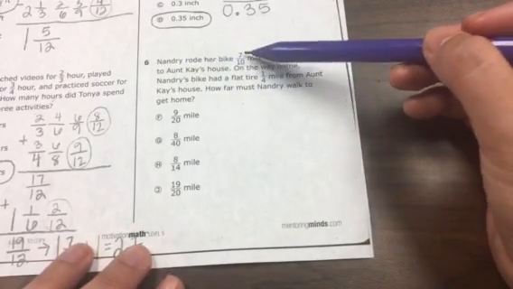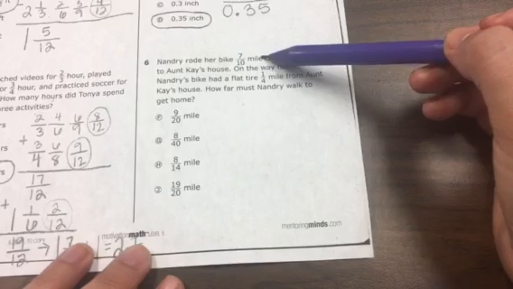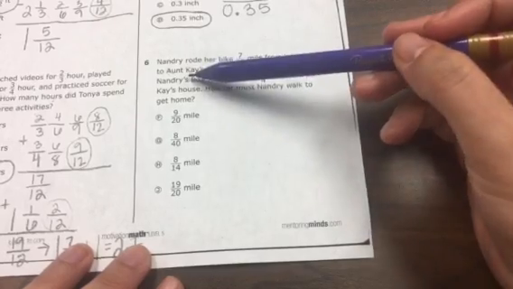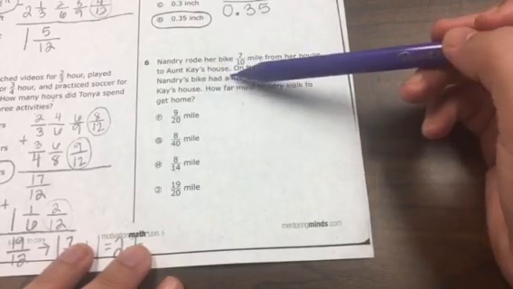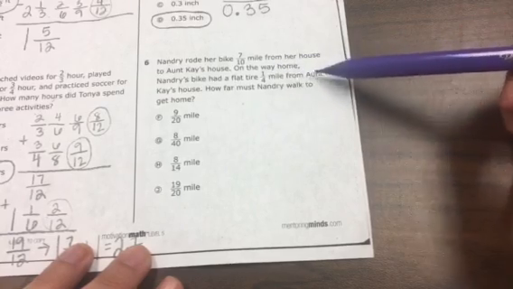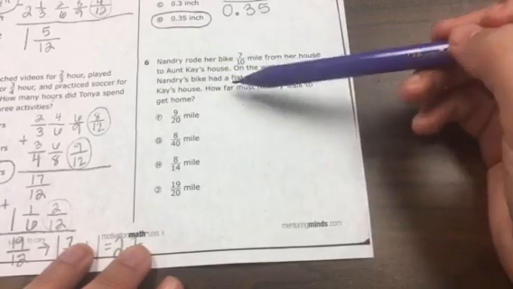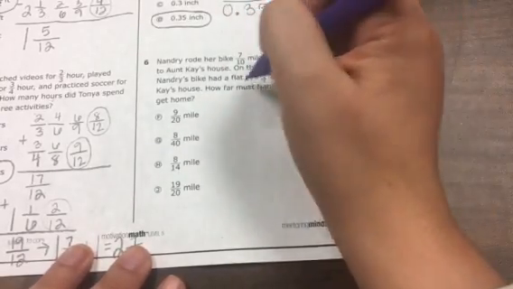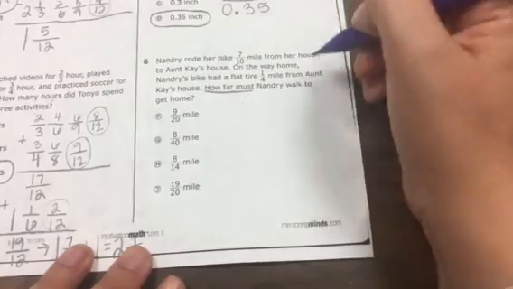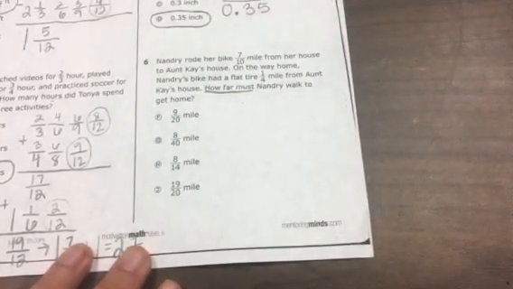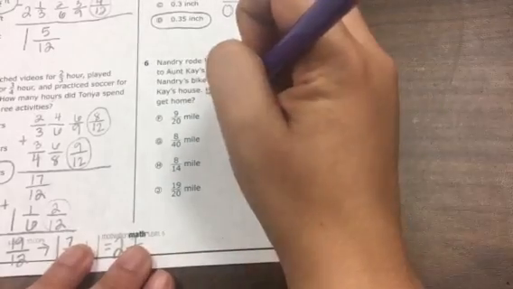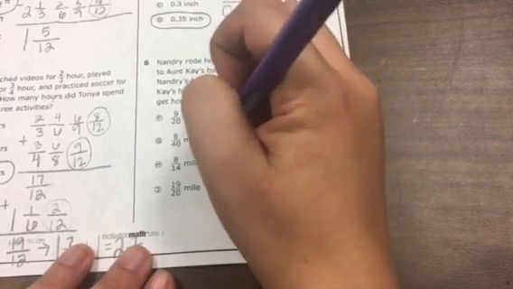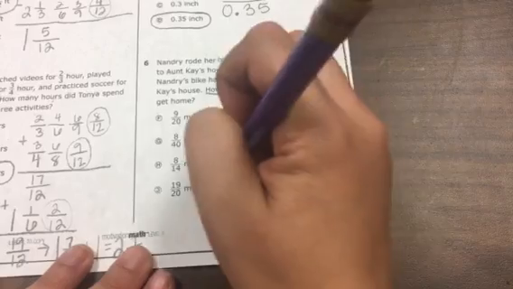Nandri rode her bike 7/10 of a mile from her house to her Aunt Kay's house. On the way home, Nandri's bike had a flat tire 1/4 of a mile from the aunt's house. How much farther do we need to walk home? Okay, so again, we have to subtract. So 7/10 minus 1/4.